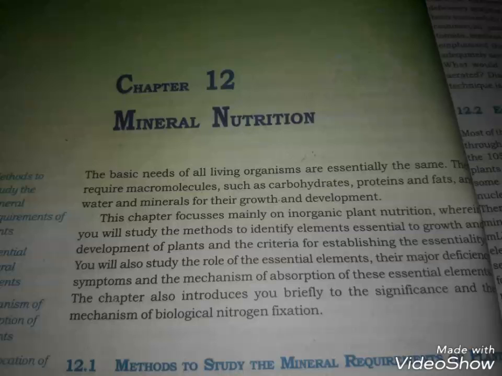This chapter focuses mainly on inorganic plant nutrition, wherein you will study the methods to identify elements essential to growth and development of plants and the criteria for establishing the essentiality. You will also study the role of essential elements, their major deficiency symptoms, and mechanism of absorption of these essential elements. This chapter also introduces you briefly to the significance and mechanism of biological nitrogen fixation.